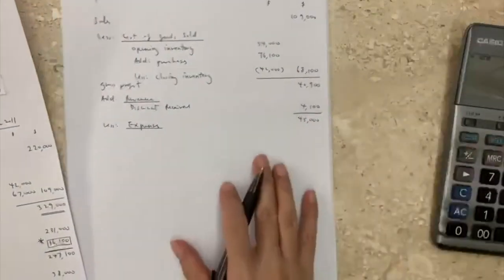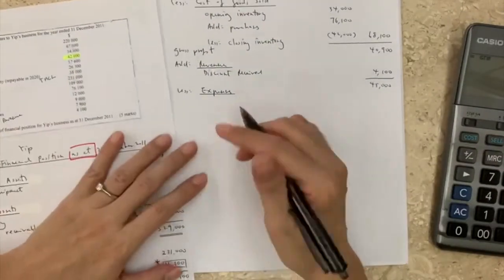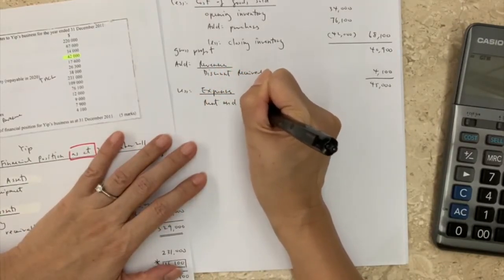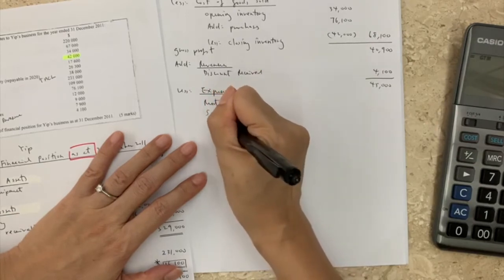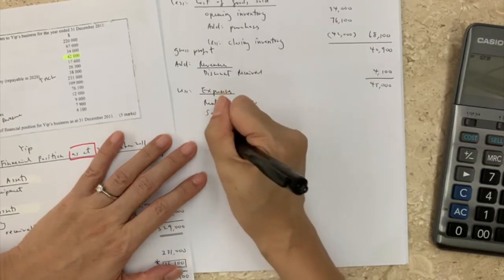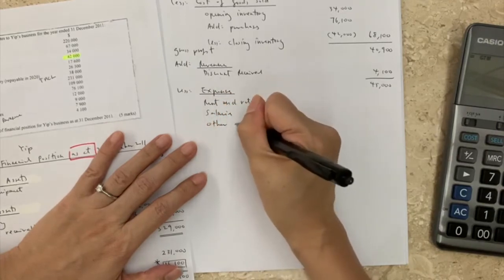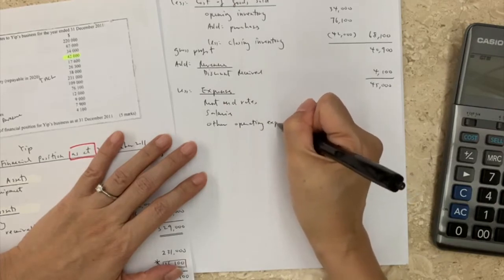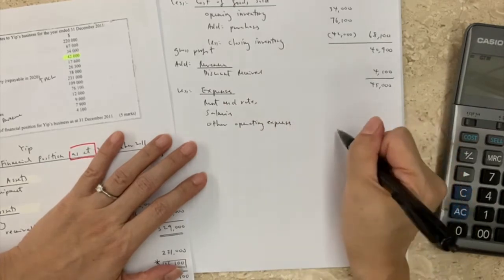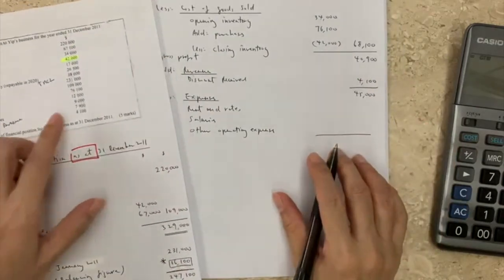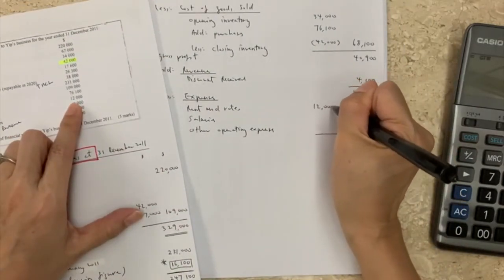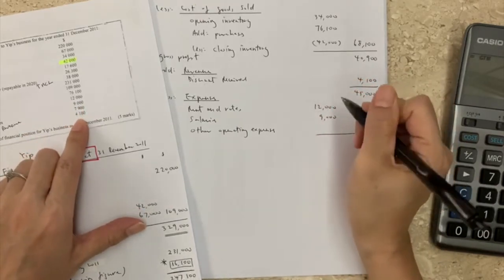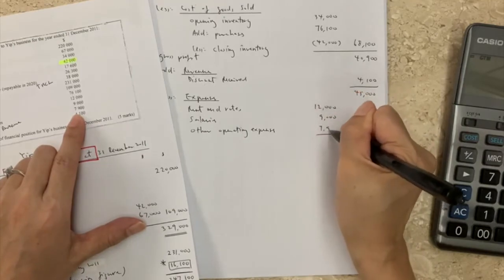Okay, so therefore I have these three kinds of expenses: rent and rates, salaries, and other operating expenses. Okay, so rent and rates being 12,000, salaries 9,000, other operating expenses 7,900.